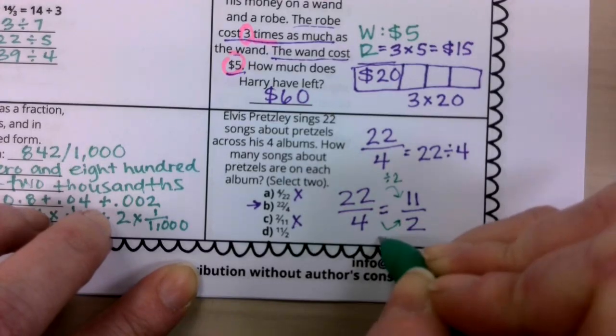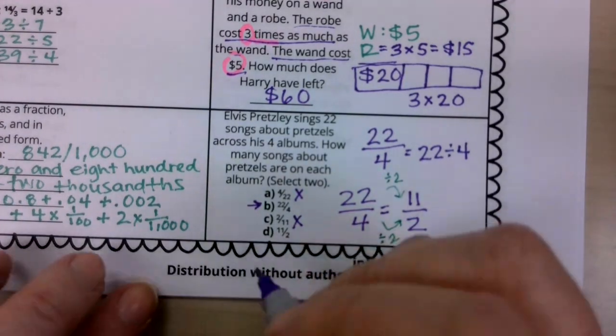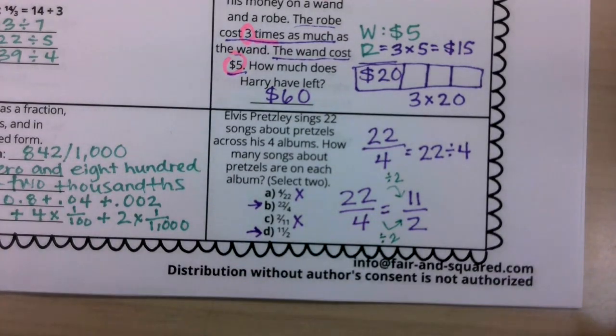And I can do the same thing down here. I can take 4 and divide it by 2 to get 2. So the other answer choice that we should select is D, and that finishes out our Tuesday.